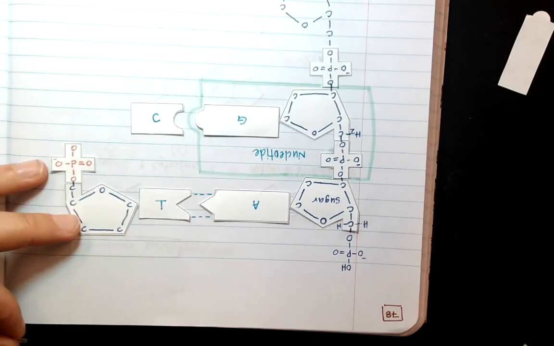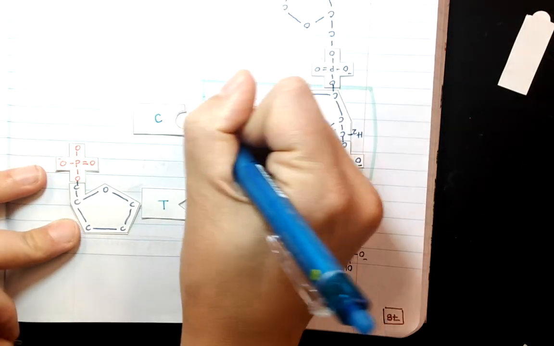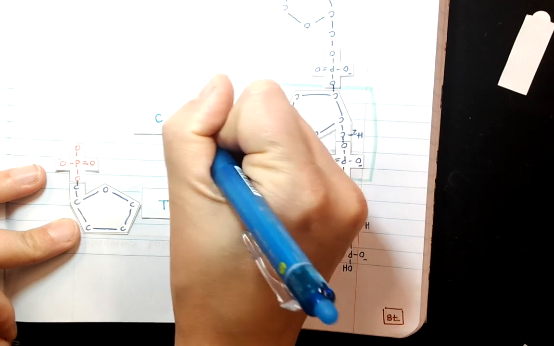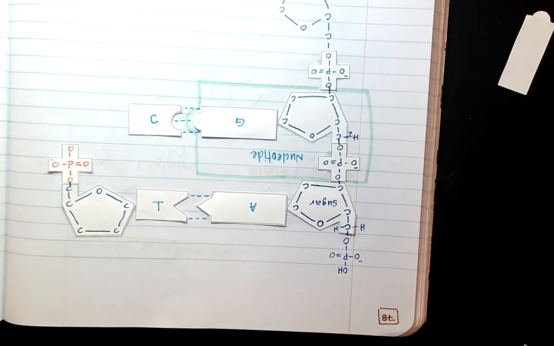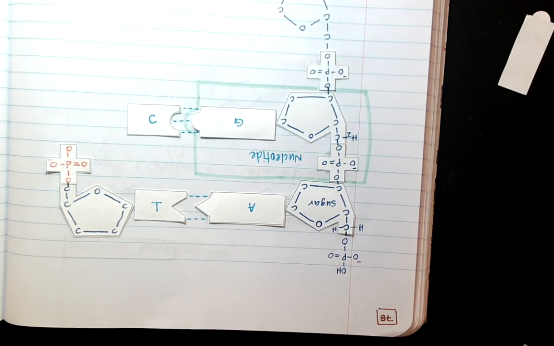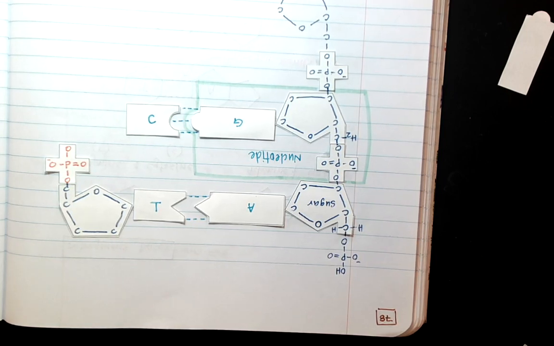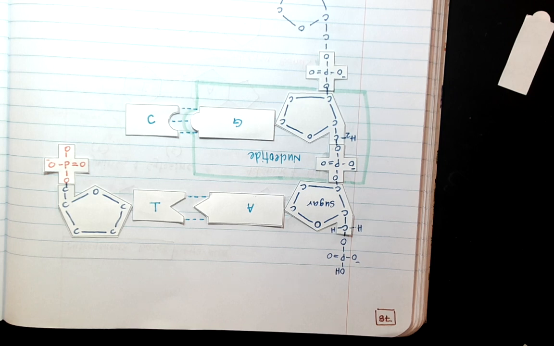And how many bonds are there between C and G? There are 3 hydrogen bonds. So I've gone ahead and I've drawn my 3 hydrogen bonds. And now I'm going to add the sugar and the phosphate to finish out this nucleotide.